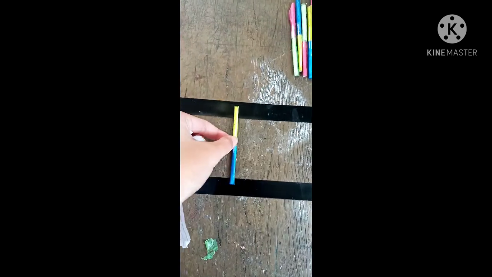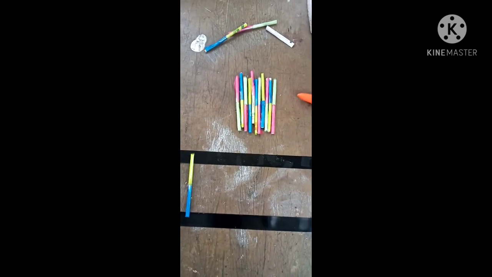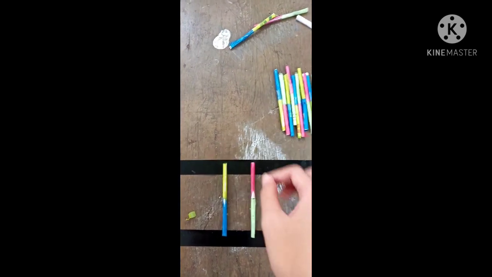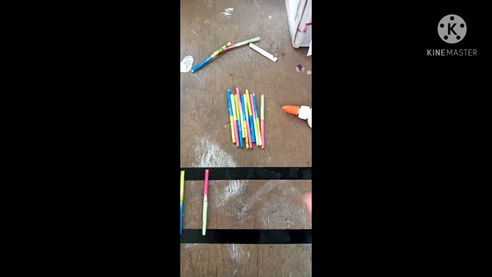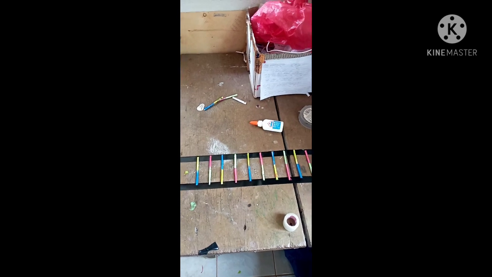Okay, so we have this adenine and thymine. So we need to put this here. Adenine and thymine. Next is guanine and cytosine. So we need to stick all of this. As you can see, the adenine is always paired with thymine and the cytosine is always paired with guanine.